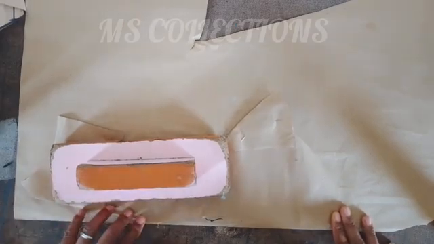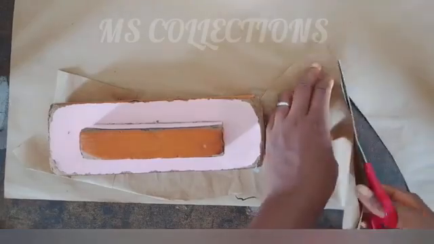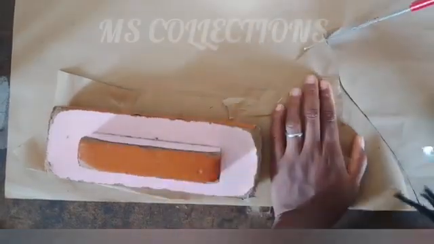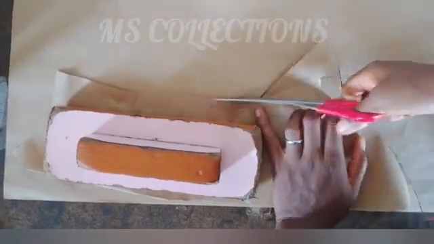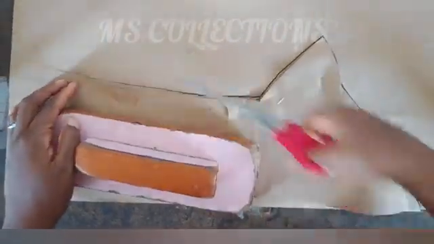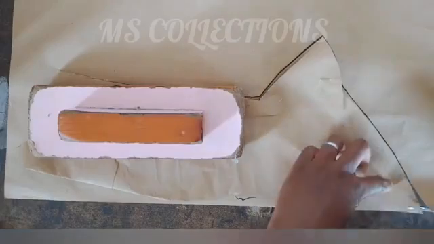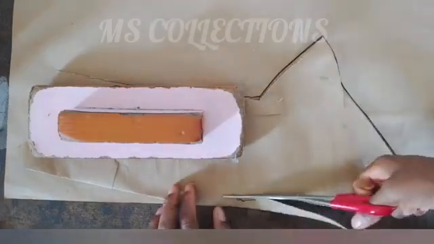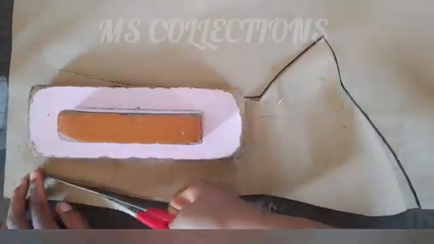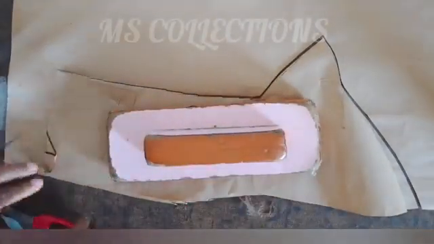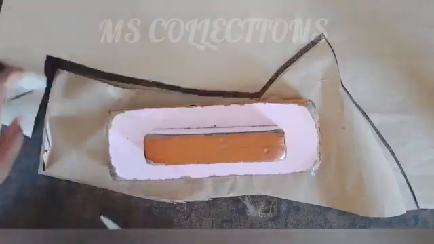So you can see I just cut out this part of the dress, and I went ahead to cut the exact front. Please do not forget to fold your bust inward so you have it without the bust. And you can just see how I folded the top because I needed the edge to be straight.